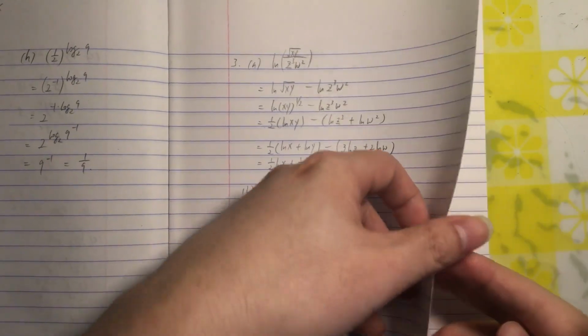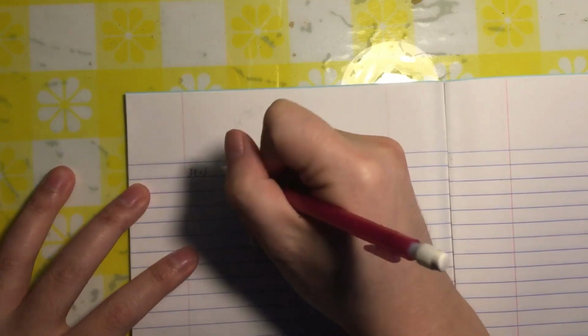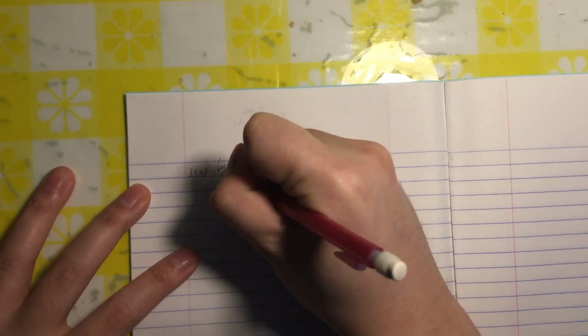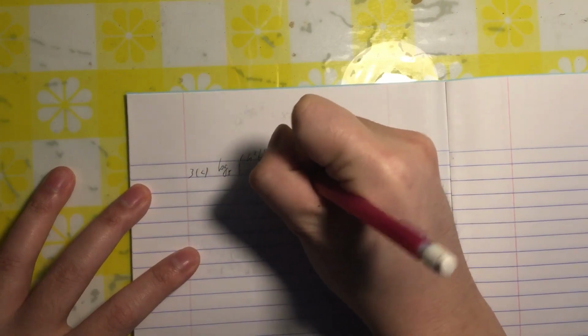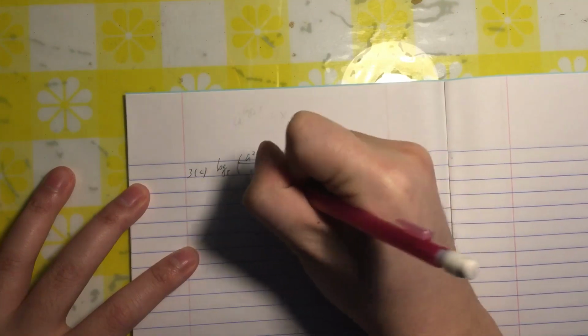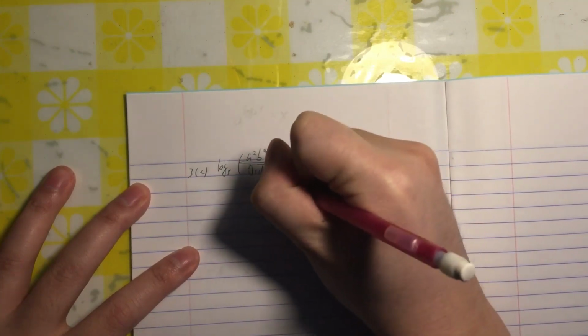Part C. Expand the expression log base 5 of a squared b to the power 4 over cube root of cd to the power 4.